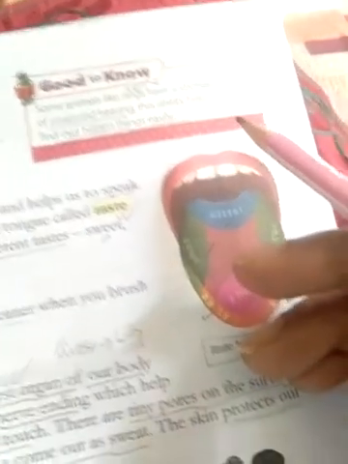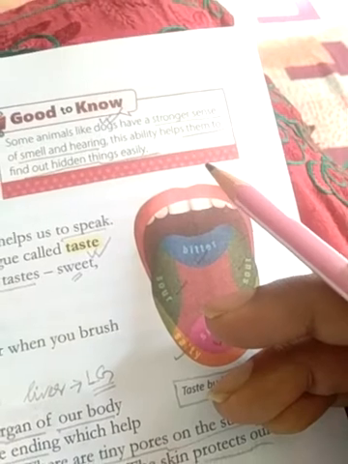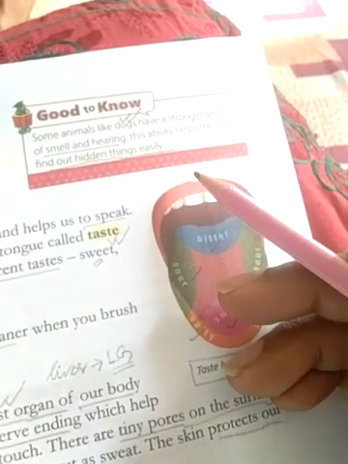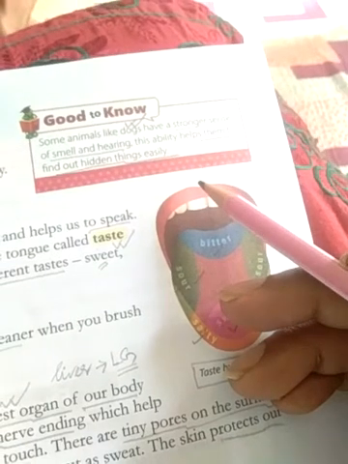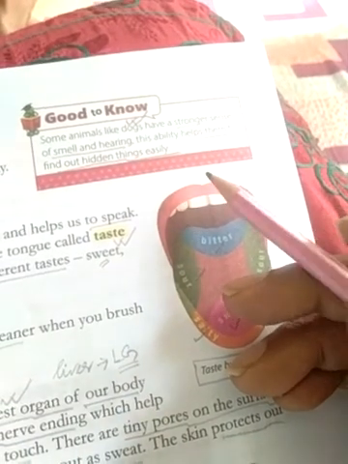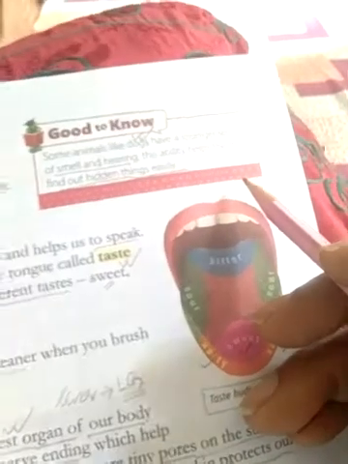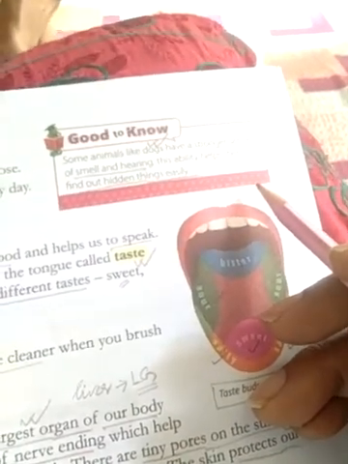Now, it is very important to know that dogs are the only animal on this earth that have a very, very strong sense of smell and hearing, and that's why dogs are used by police to find out any hidden things.